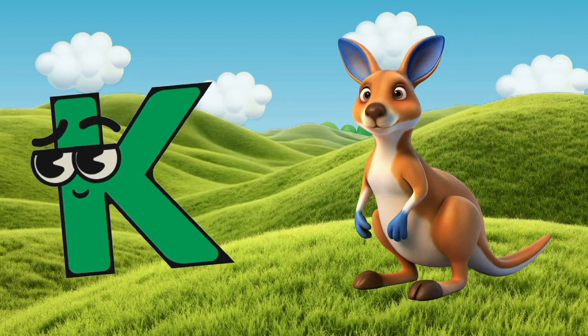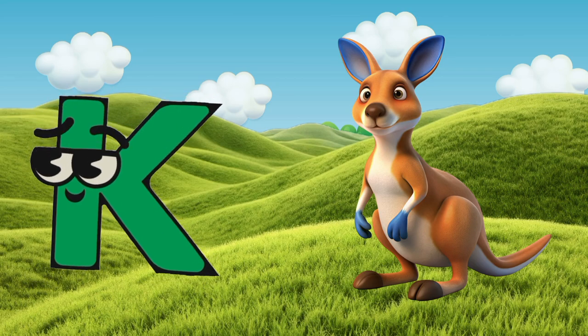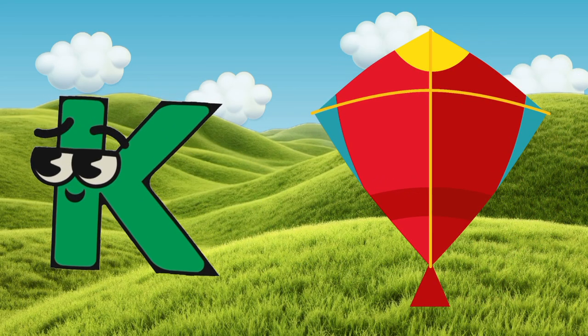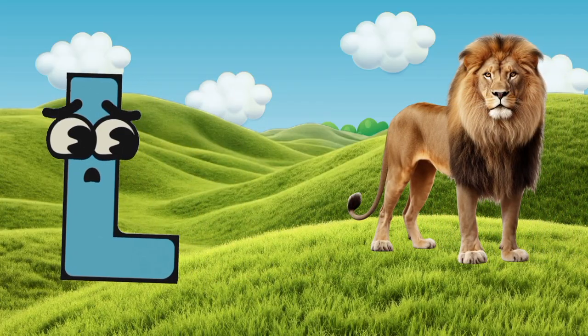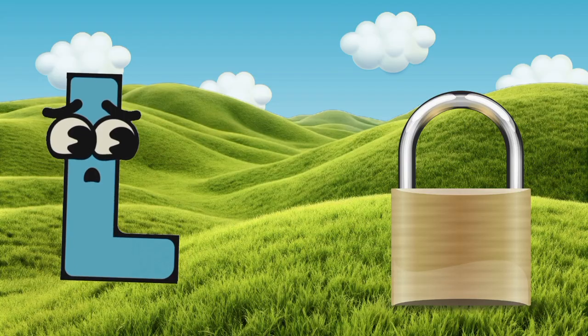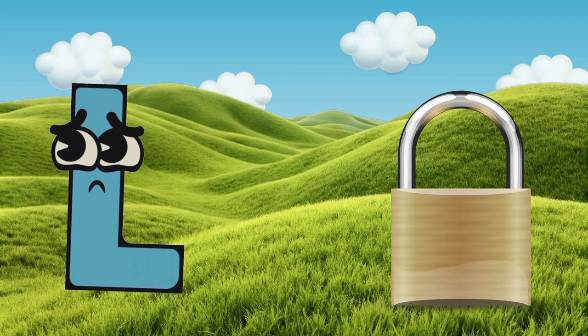K is for kangaroo. K is for kite. L is for lion. L is for lock.